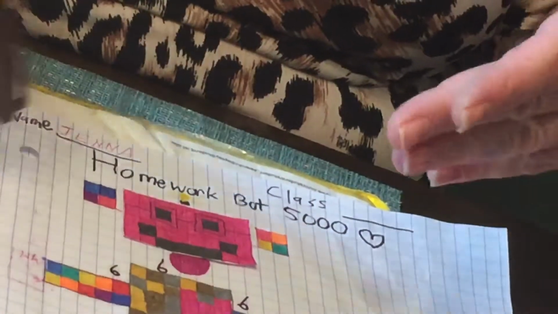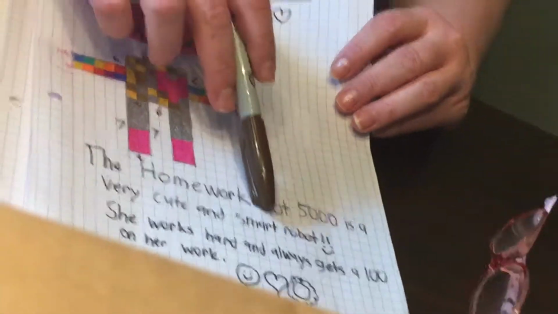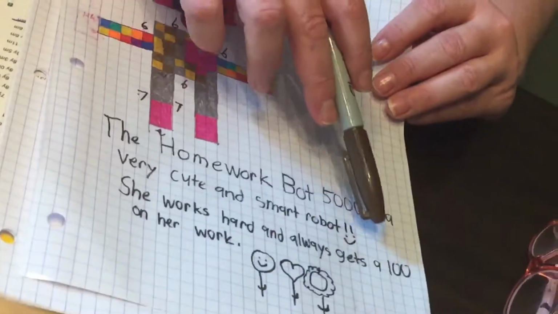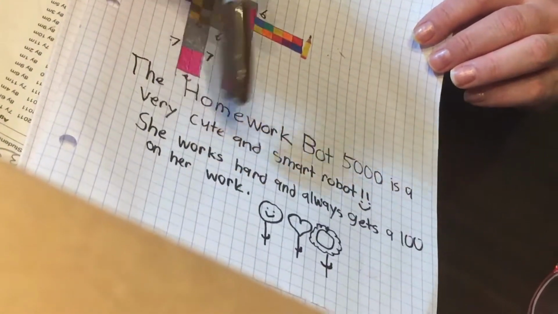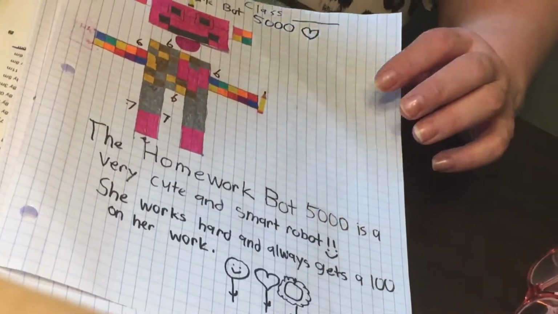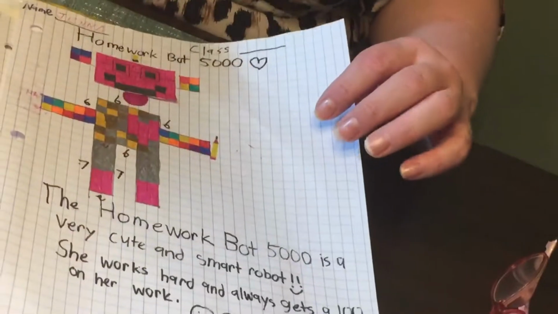And then you can add decorations around it like she did with the light bulb and the book and the pencil and a little description. The Homework Bot 5000 is a very cute and smart robot. She works hard and always gets a 100 on her work. So you can put a little description for your robot. You don't have to. That was just something we thought was kind of fun, to tell a story about your homework robot. So that's that one.